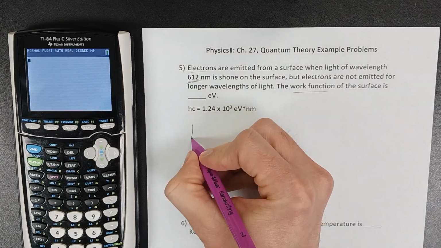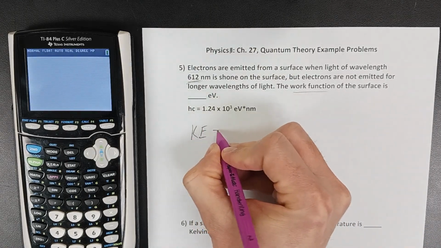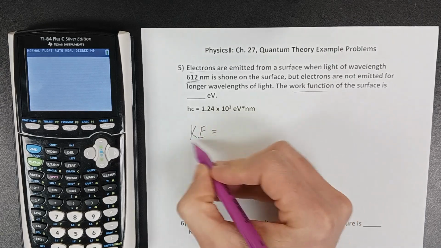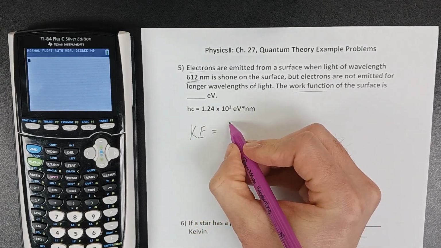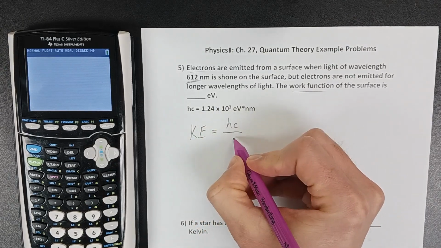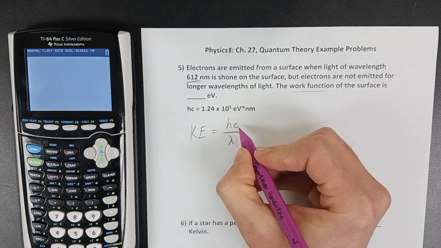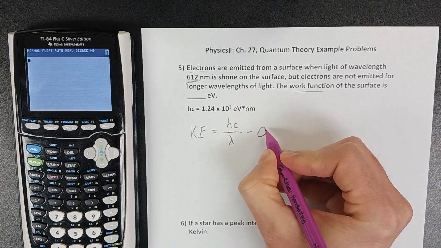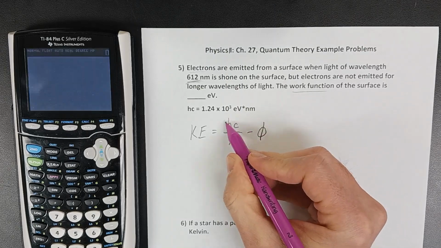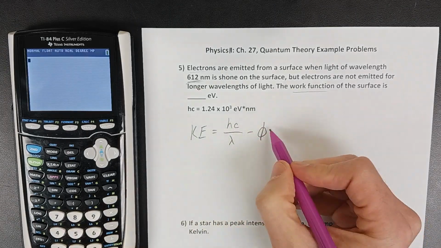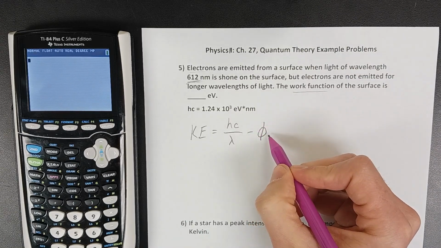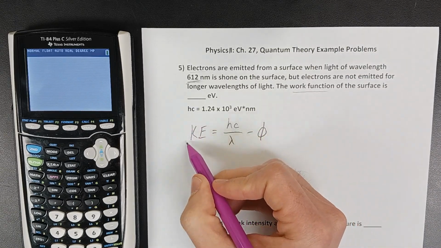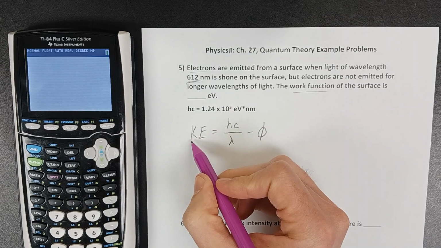So when you're dealing with the photoelectric effect, those electrons that are being released have kinetic energy that's equivalent to the energy of the photon, Planck's constant times the speed of light divided by the wavelength, minus the work function. So the photon has some energy. It requires energy to remove that electron. What's left over is the kinetic energy of the electron.